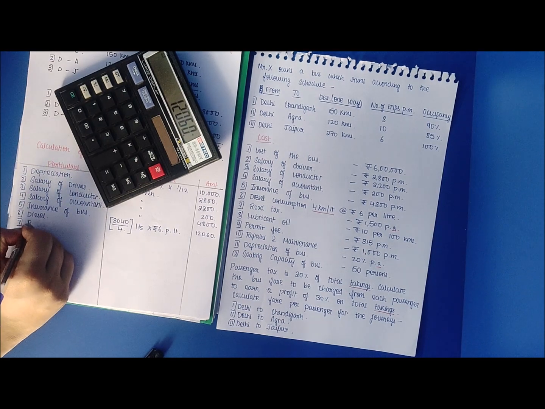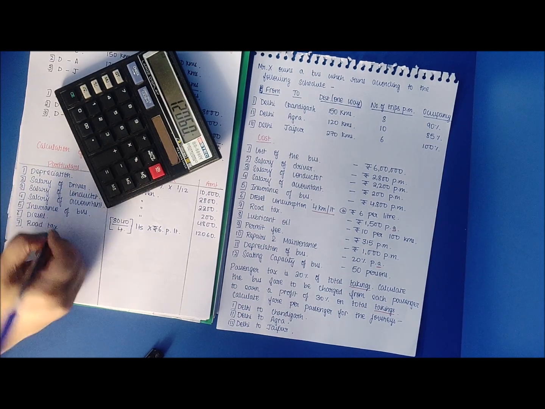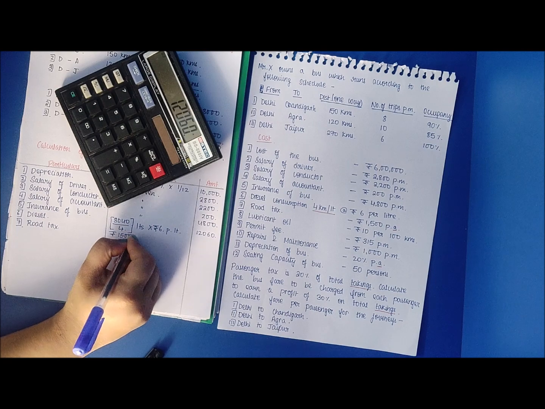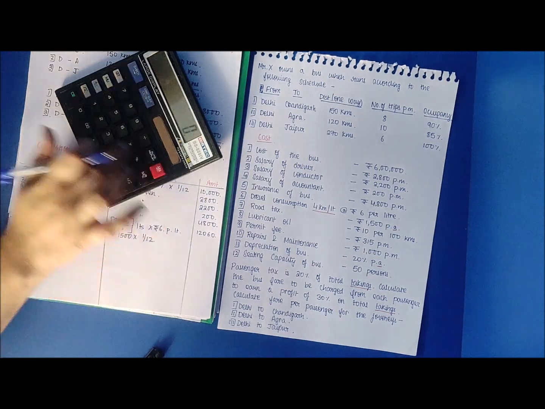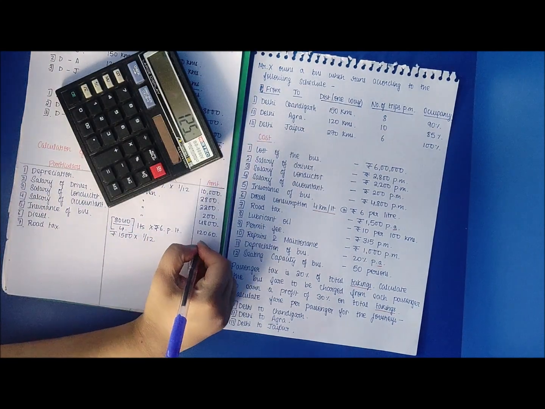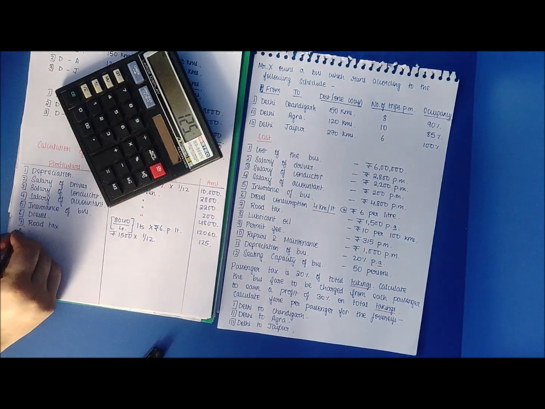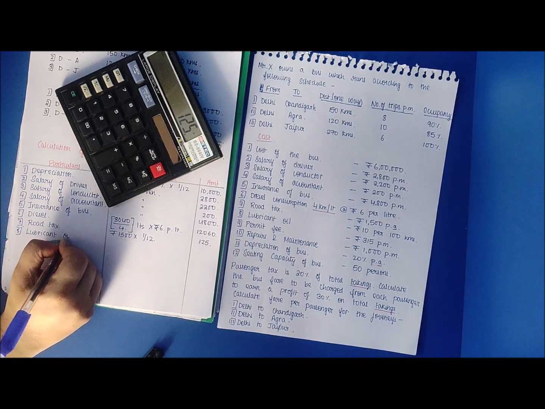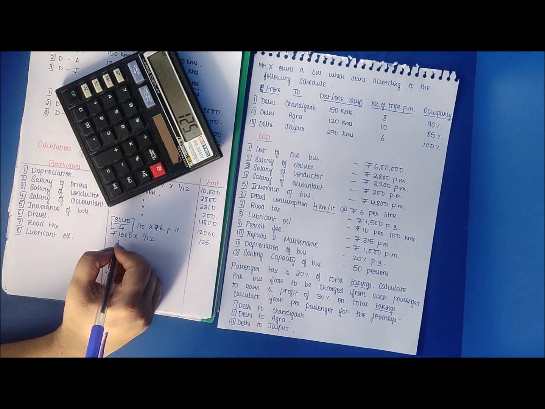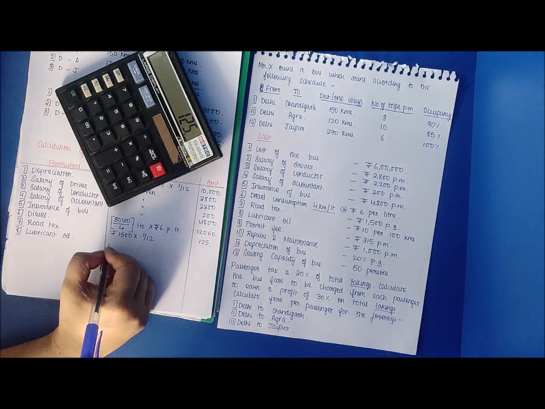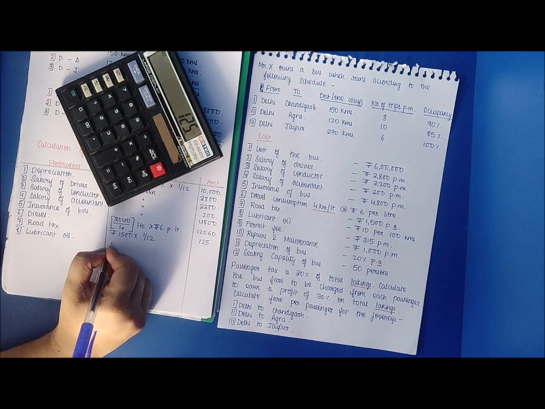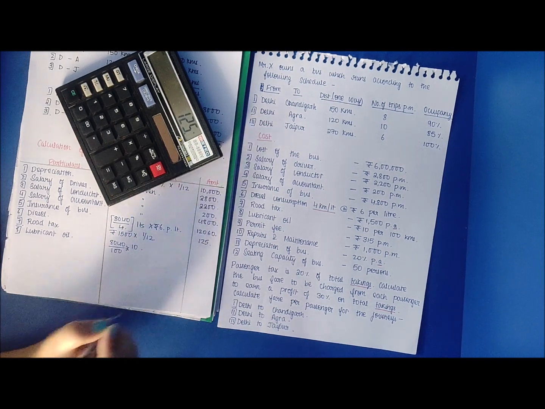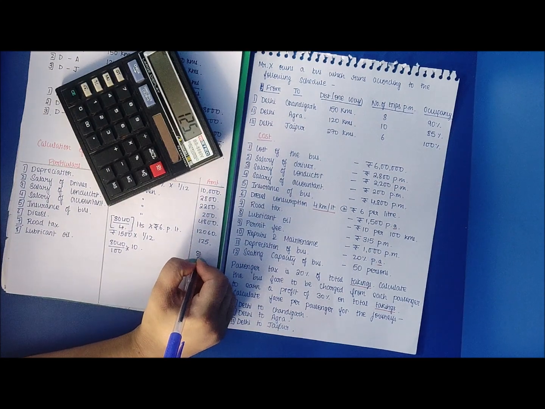7. Road tax. So road tax is given to us as 1500 per year. So we'll have to do 1500 into 1 by 12 because we are calculating per month. So that is equal to rupees 125. Next is lubricant oil. Lubricant oil rupees 10 per 100 kilometers. So for 100 kilometers it is rupees 10. So for 8040 kilometers it would be 8040 divided by 100 into 10. That is 804 rupees.